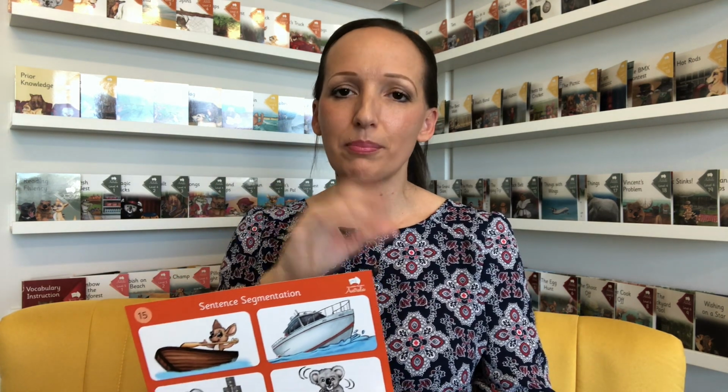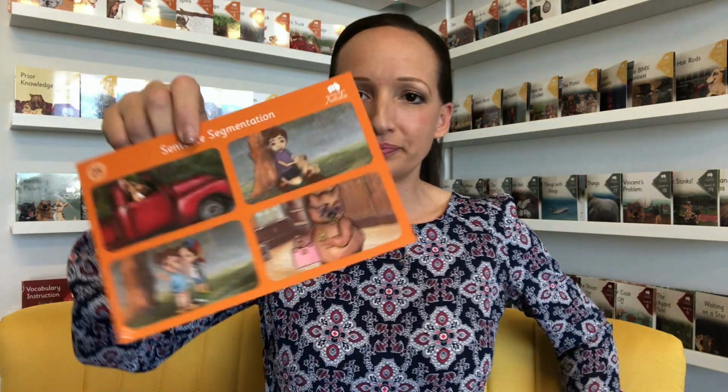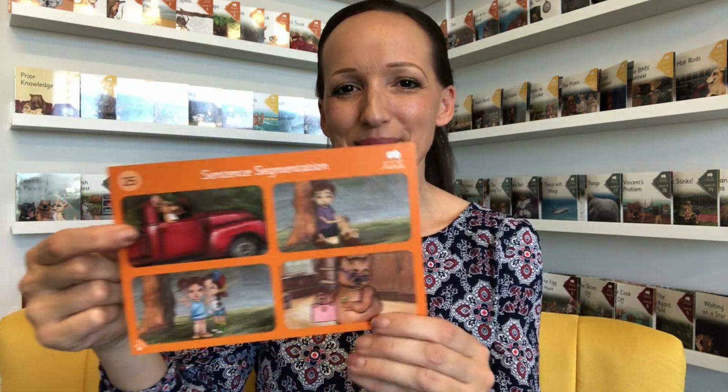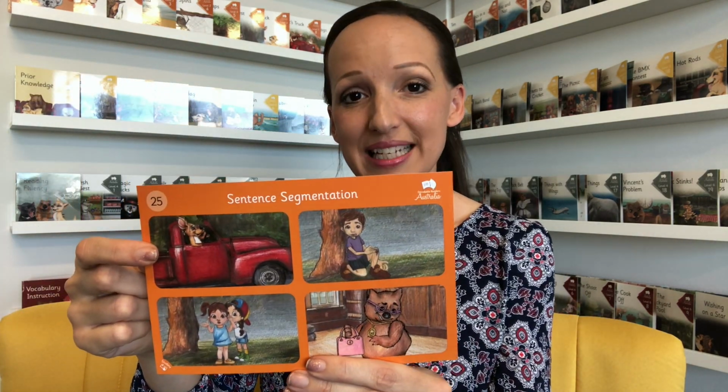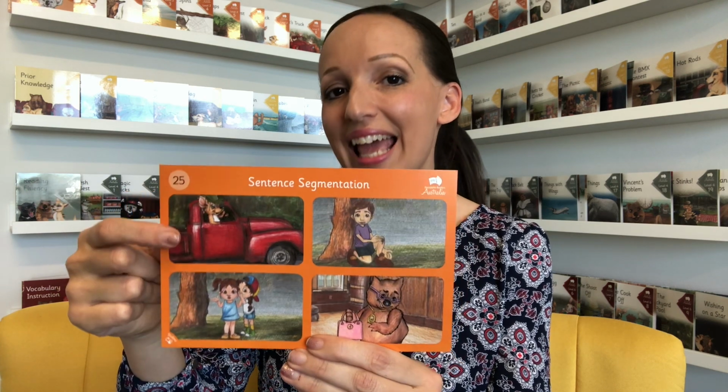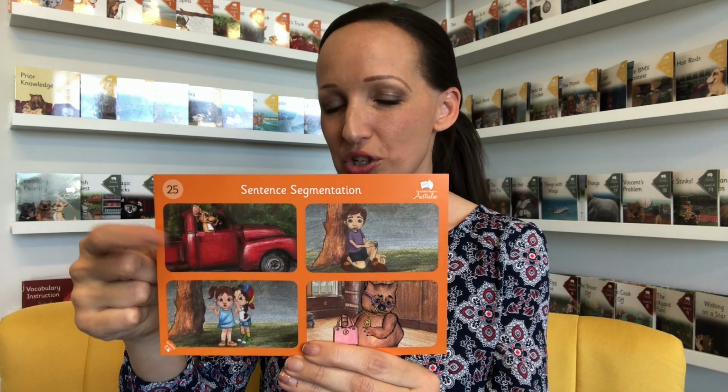So if your students already have this skill, you can bypass this or even try one from the level 2 of this section. Let's pick one here. All right, let's try this one. Listen to the sentence nice and clear. Count the words that you hear.